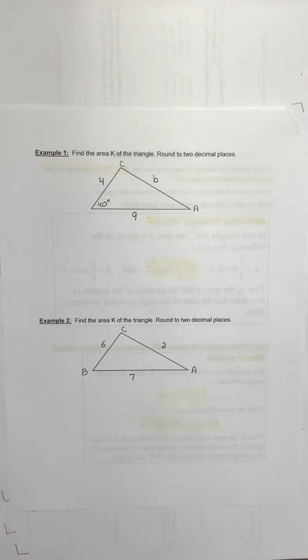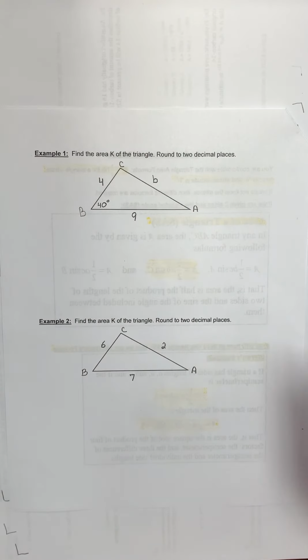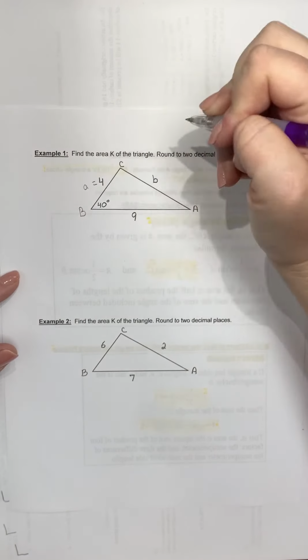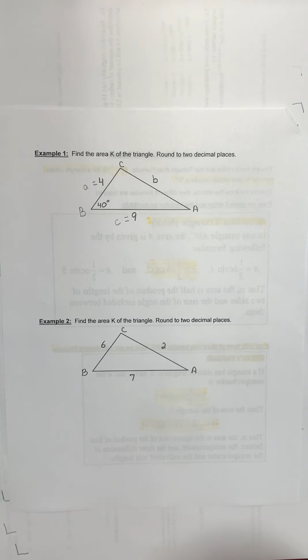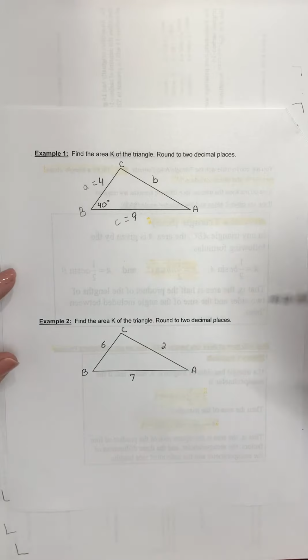Okay, example 1. We have a nice triangle here. I noticed that we're missing a label for angle B. There we go, right across from side B. This would be side A, and across from angle C would be side C. So I see that we have 2 sides and the included angle.